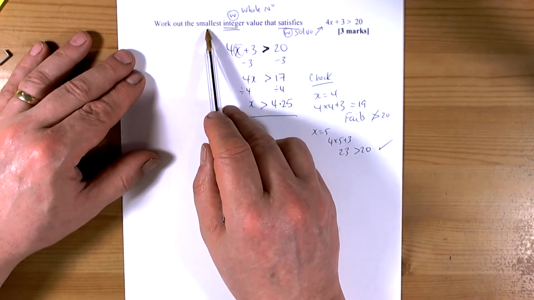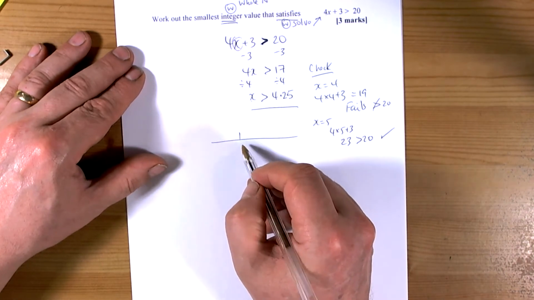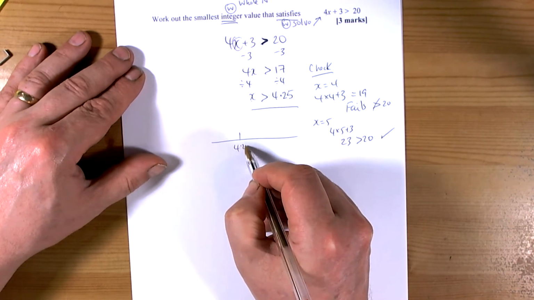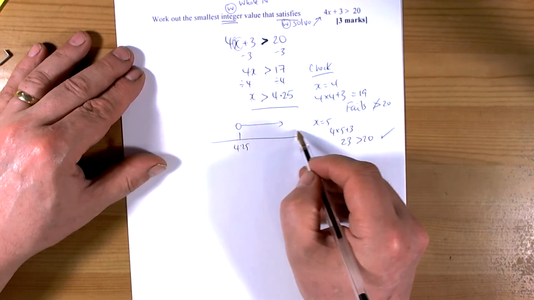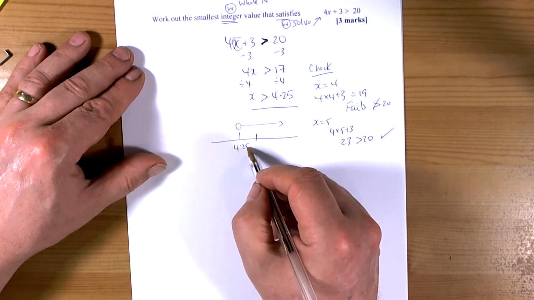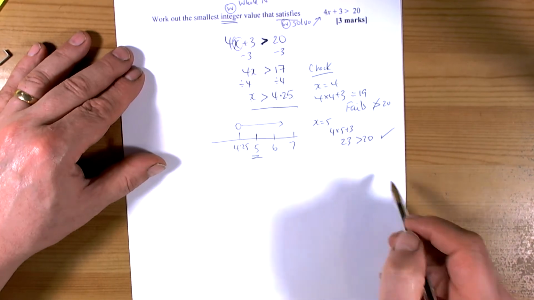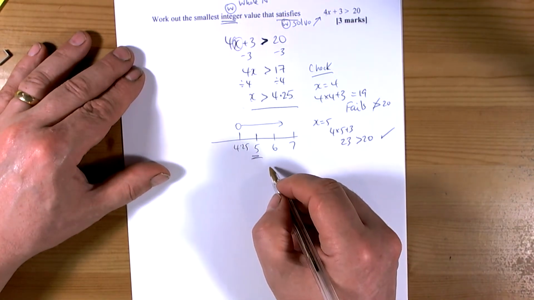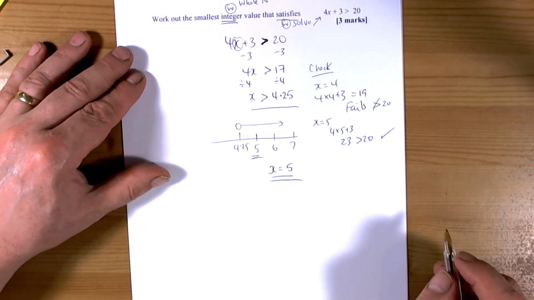It says work out the smallest integer value. So this is saying x is greater than that, so if we had a number line we'd have 4.25 on here. We don't include the 4.25, but we do include every number going on, but it's asking us for integer values, so above 4.25 we'd have 5, 6, 7 and so forth. The smallest one would be 5. So the answer here, the smallest integer value, would be x equals 5. That would be what would be put on the answer line.